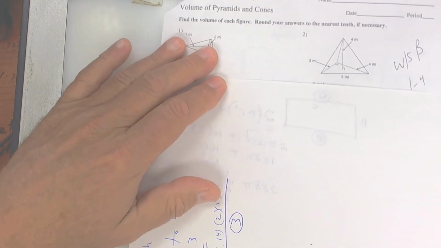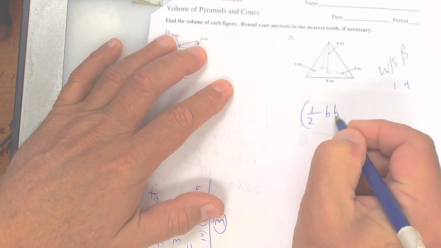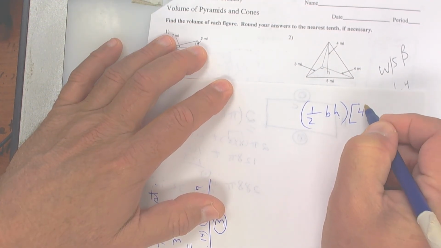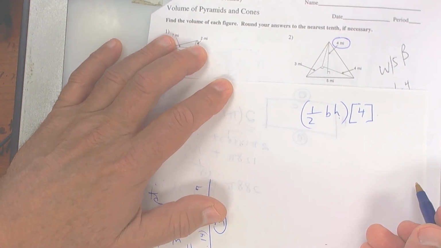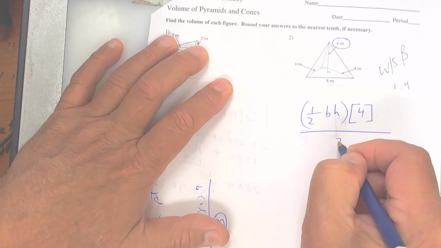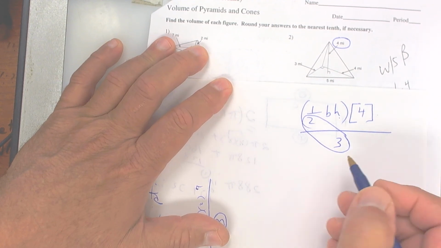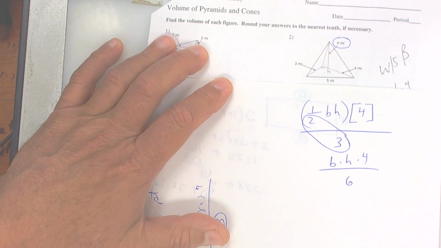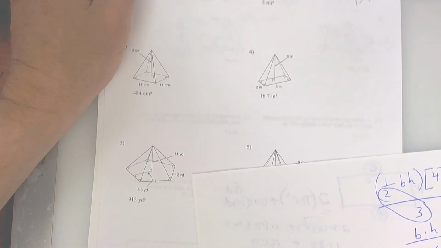This one right here is a triangle. So it's going to be 1/2 the base times the height of the triangle, times the height of the pyramid, which is 4, and then you got to divide by 3. Last thing you do is divide by 3. Now, just so you know, you could simplify this and just divide by 6. Okay, so try and work that. The answer is here. All right, let's move on.